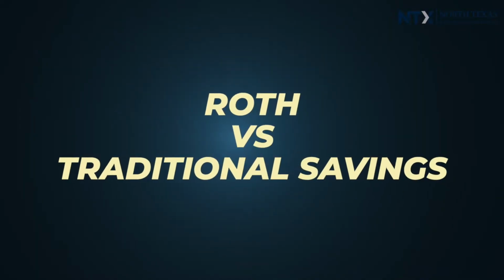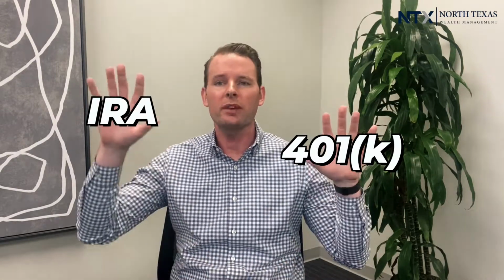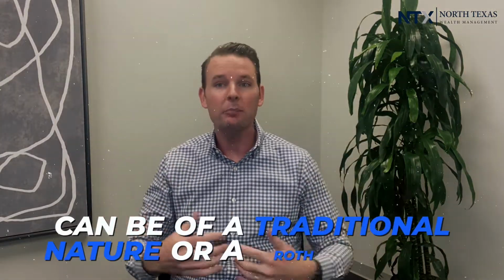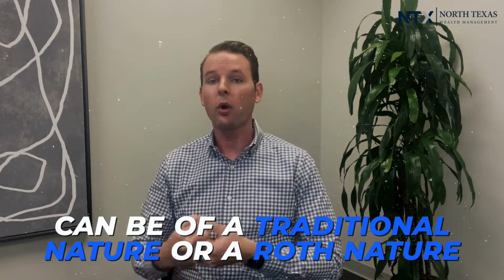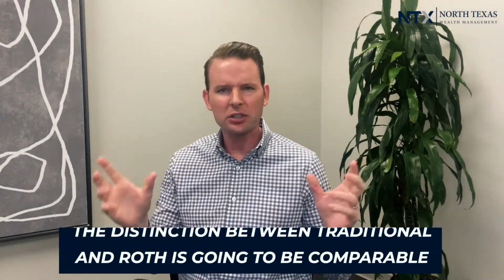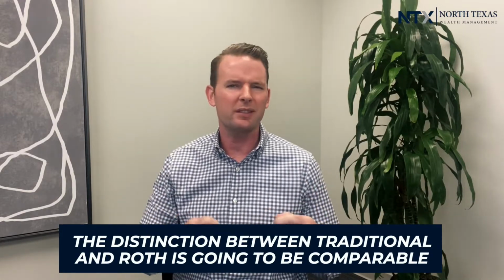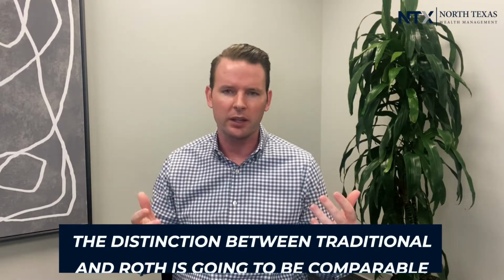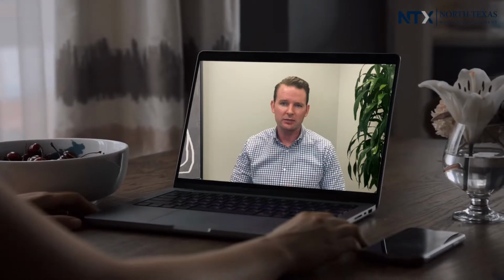So first, let me just say this. This concept of Roth versus traditional savings can and does apply both to IRAs and 401ks. Both IRA and 401k account types can be of a traditional nature or a Roth nature. Largely, the distinction between traditional and Roth is comparable between IRA and 401k. So just know that. We'll talk about generally traditional and generally Roth, but know that what we're going to cover today as far as the basics is going to apply to either an IRA or a 401k.